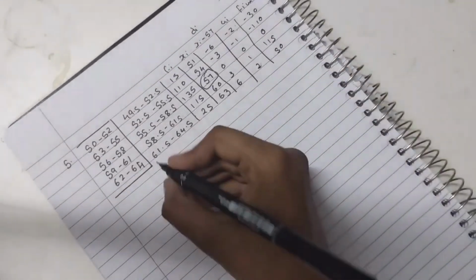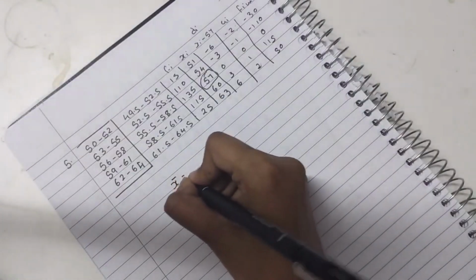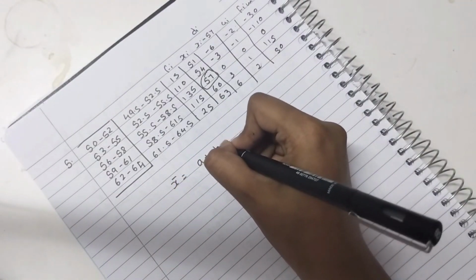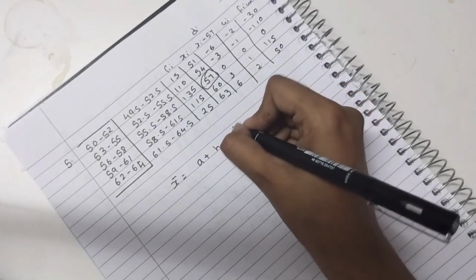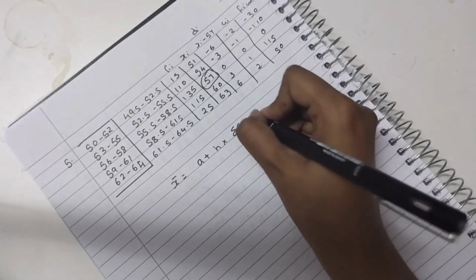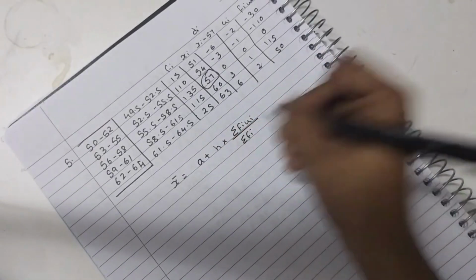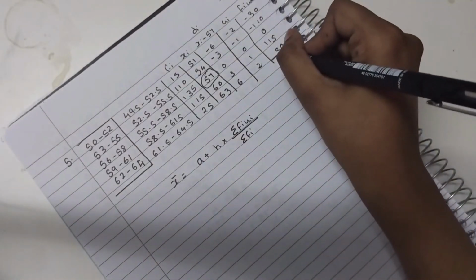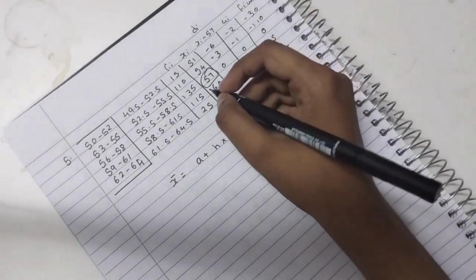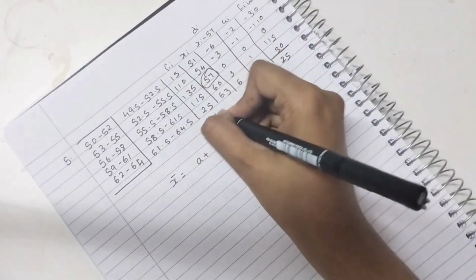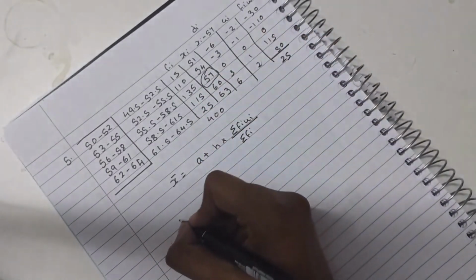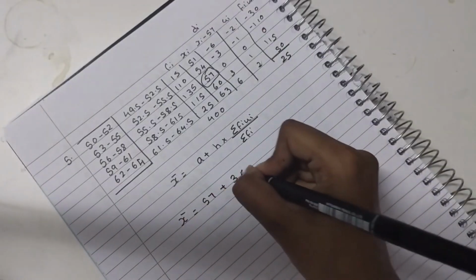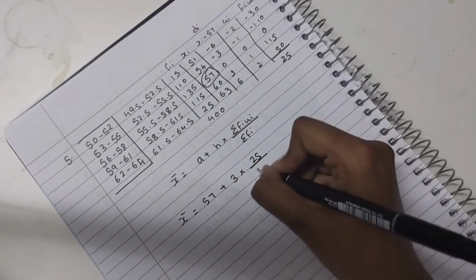So when we're using the step deviation method, the mean is given by the assumed mean plus the class height times the summation of Fi Ui divided by the summation of Fi. So the summation of Fi Ui would be 25, and the summation of Fi would be 400. And we know the assumed mean is 57. So x bar is equal to 57 plus the class height, which is 3, times 25 by 400.